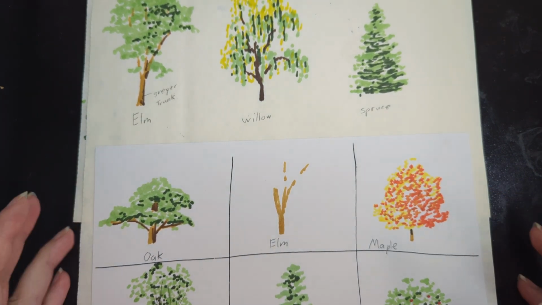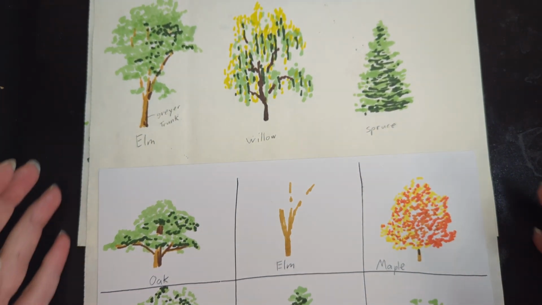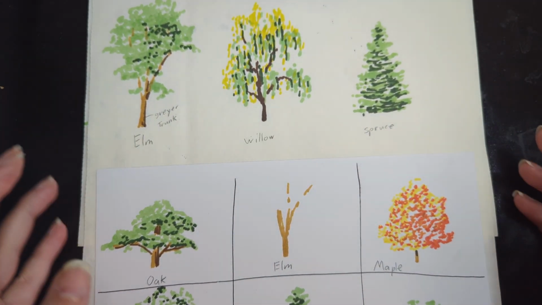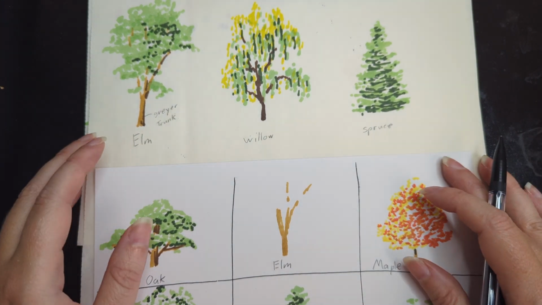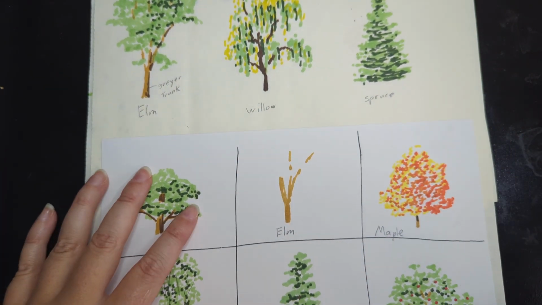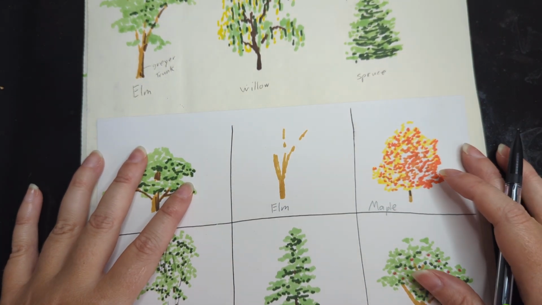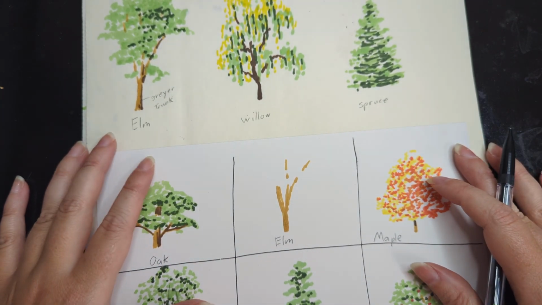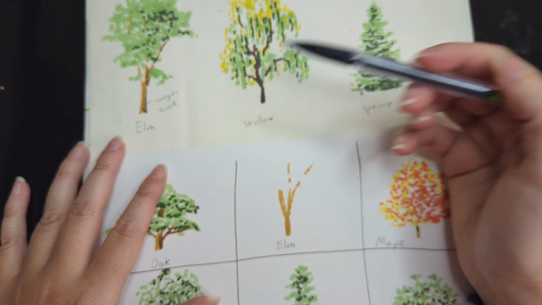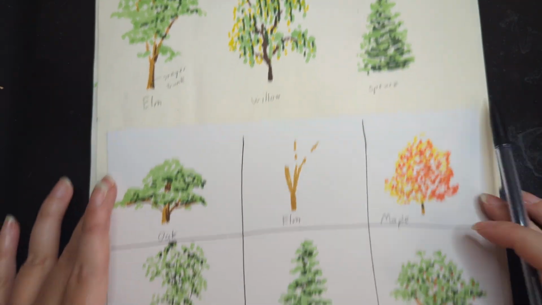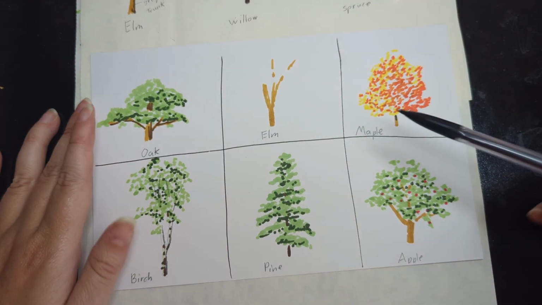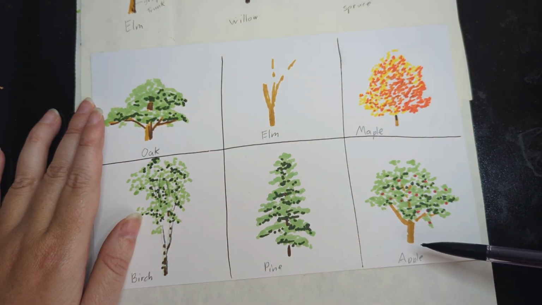Hi, in this video, I'd like to discuss some of the most common trees that are useful to know how to draw. I apologize if I sniffle a little bit, I'm just getting over COVID here. So I got 8 trees here: elm, willow, spruce, oak, maple, birch, pine, and apple.